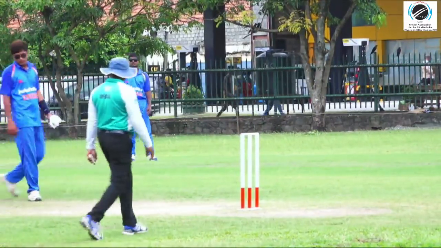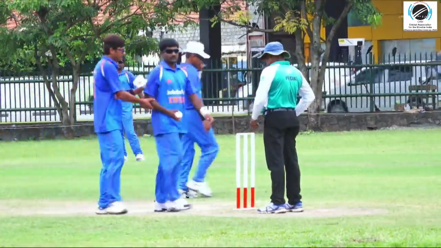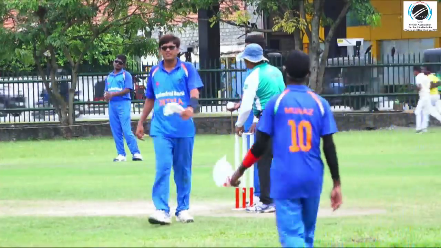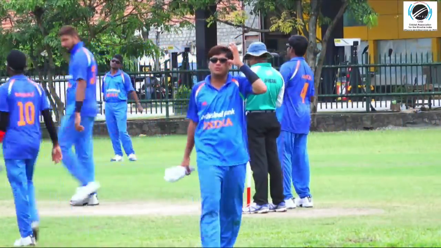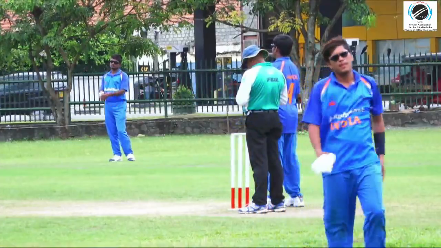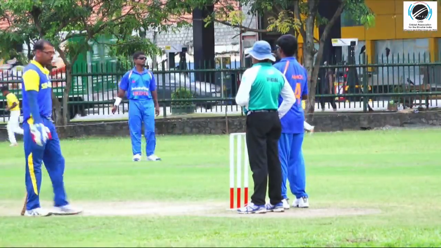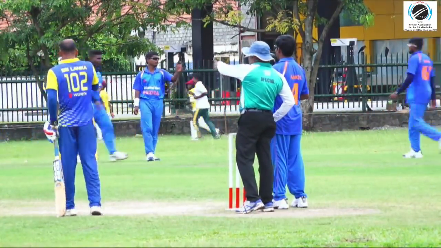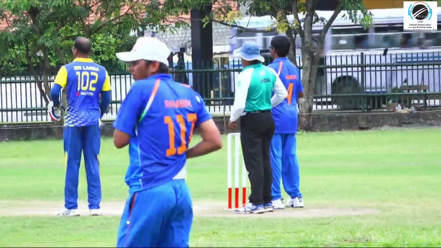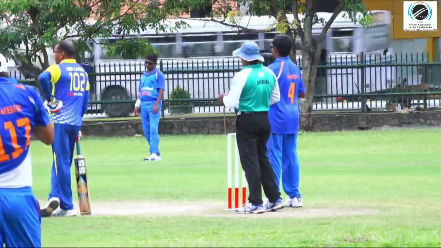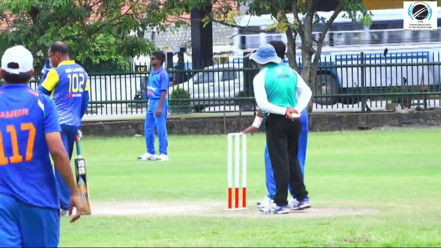So, after the completion of 22 overs, the score is 178 for the loss of 6 wickets. Sri Lanka need 55 runs to win the game, and India need only 4 wickets. Let's see who bowls from the BRC club end. Amol will continue now.